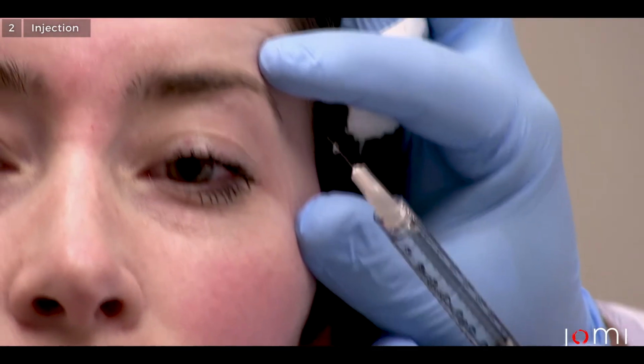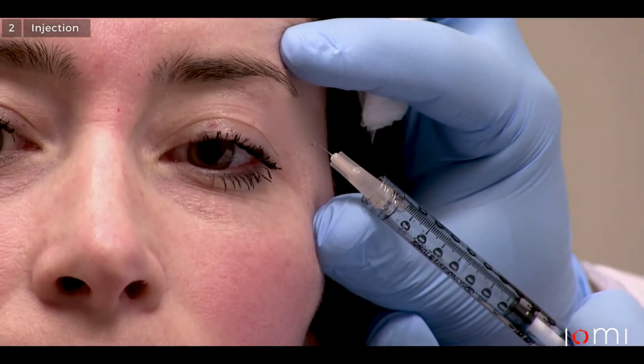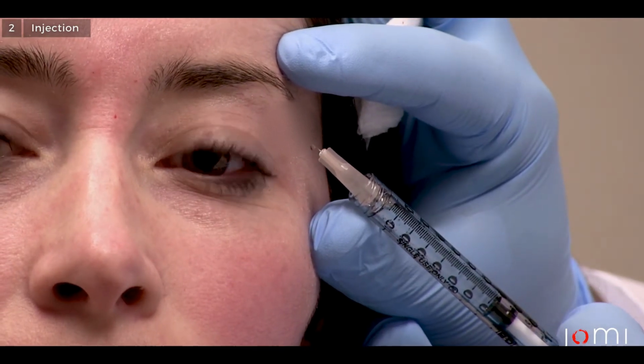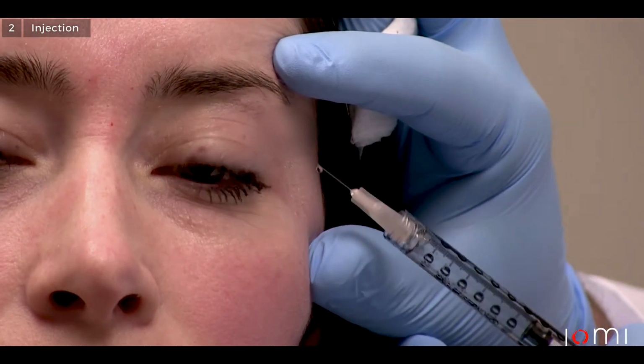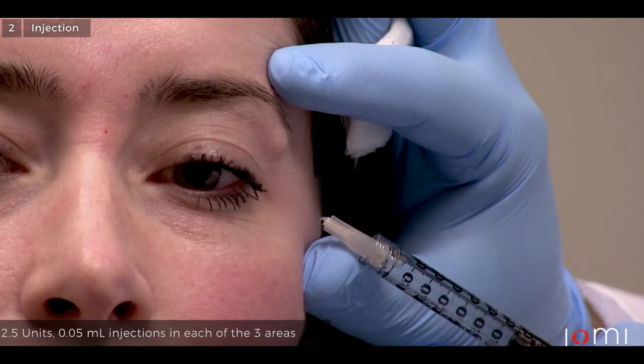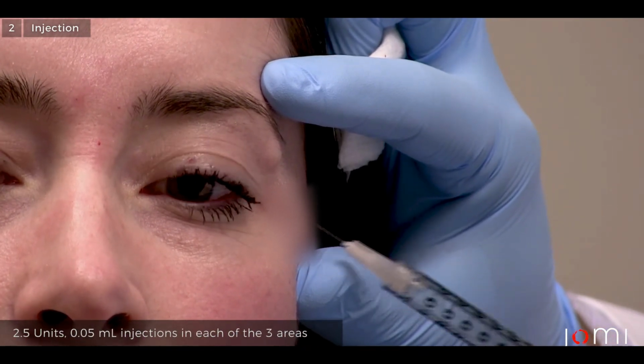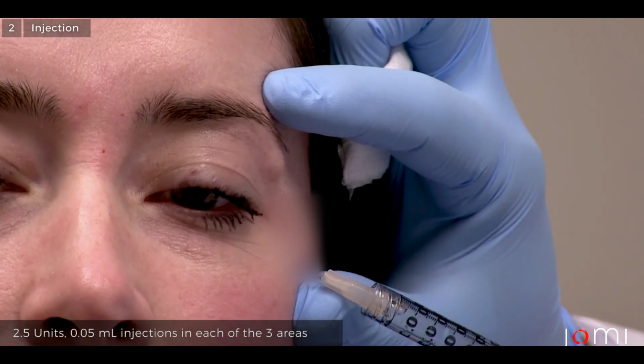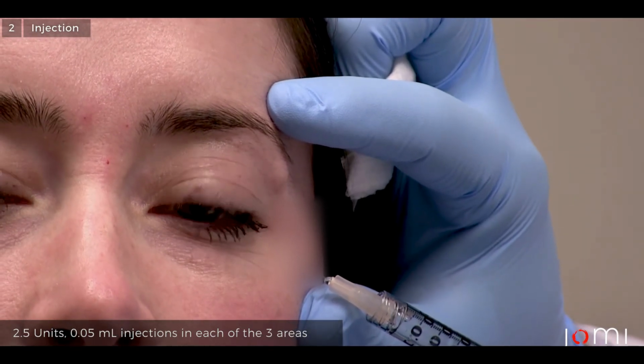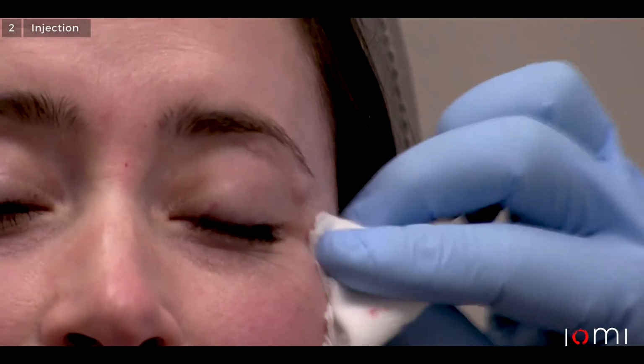Push your head against my hand a little bit. Good. So that just creates a little bit of tension. And I'm putting in just 2.5 unit aliquots in this area here. Good. Okay? Yeah. All right, now we're going to come to the other side, rinse and repeat.